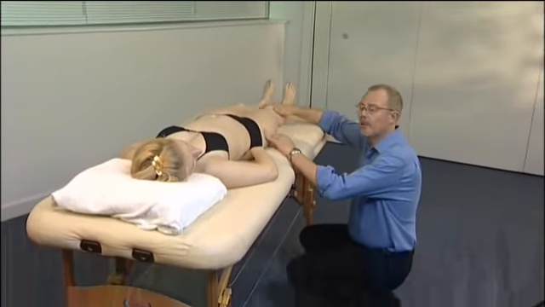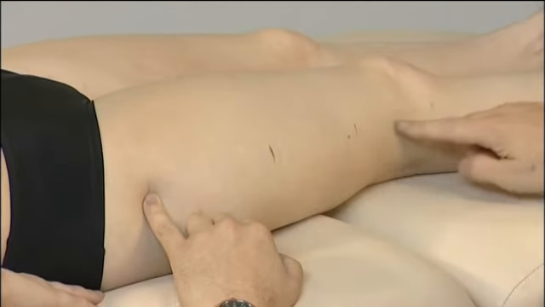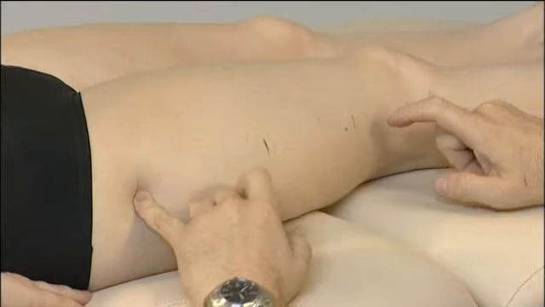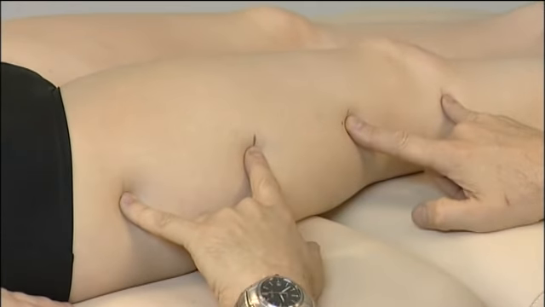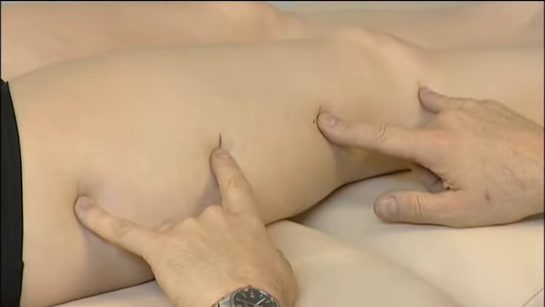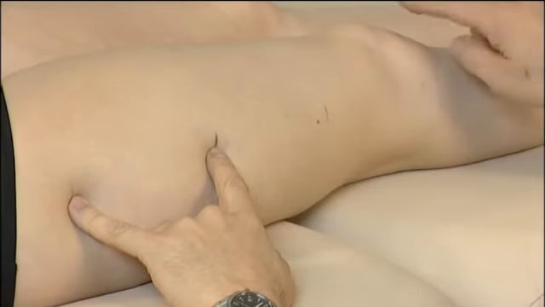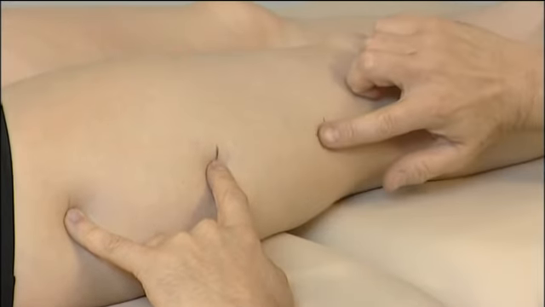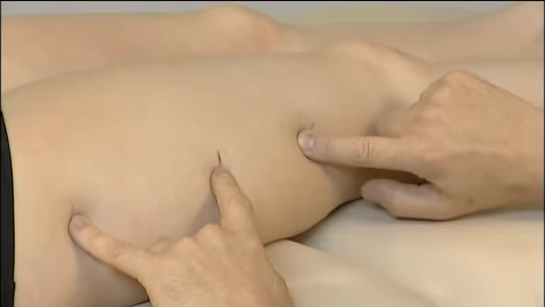The distance between the greater trochanter and the inferior border of the patella is 19 cun. If you divide this distance into 3 equal units, each one of these units will be 1/6 of a cun, as the point we're after is 7 cun superior to the inferior border of the patella. It lies just a little above the superior border of the lower third.